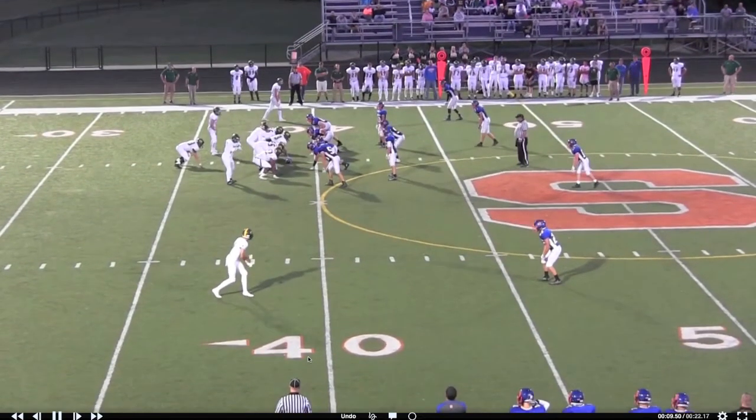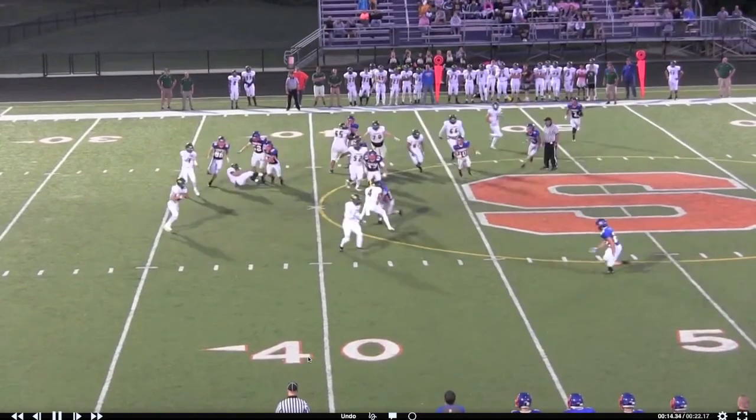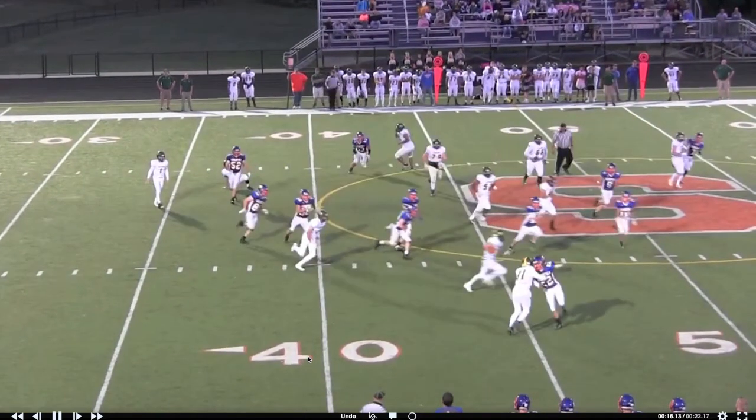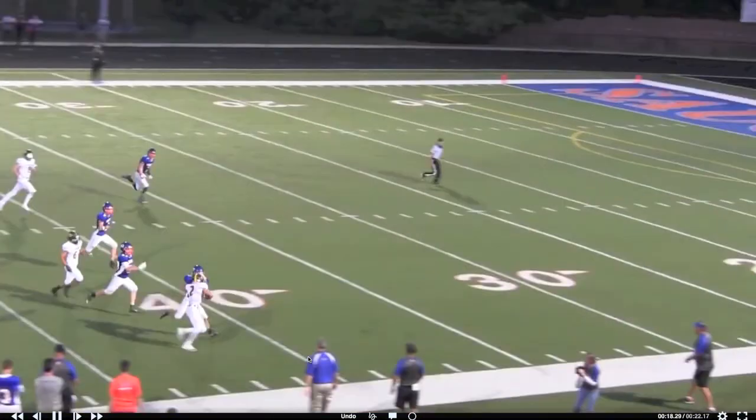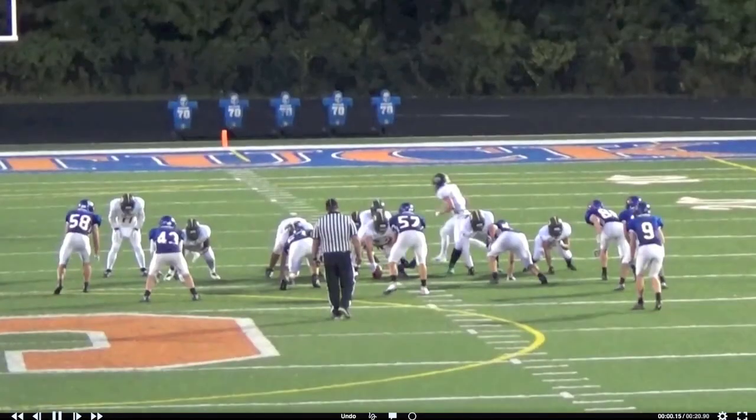Here we go one more time. Let it play through. Somebody steps to the B gap. Leverage, pitch it. Let your fast slot pitchback get out in space and go make a play.